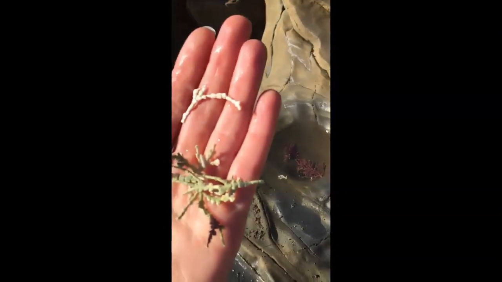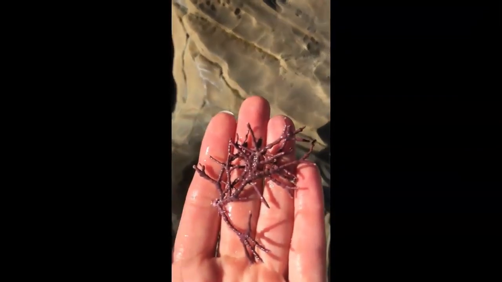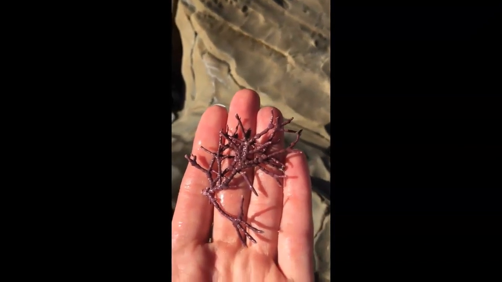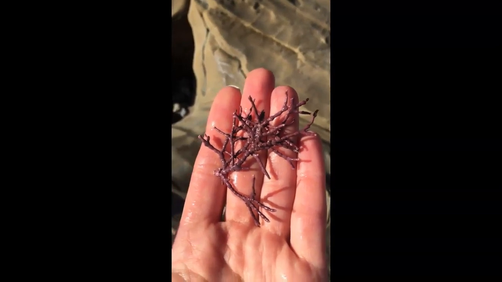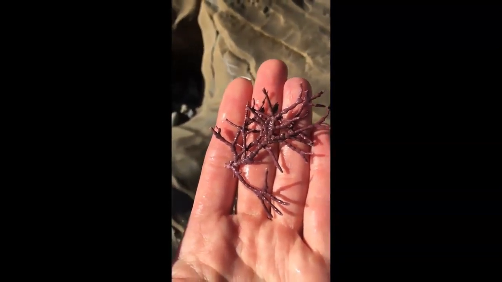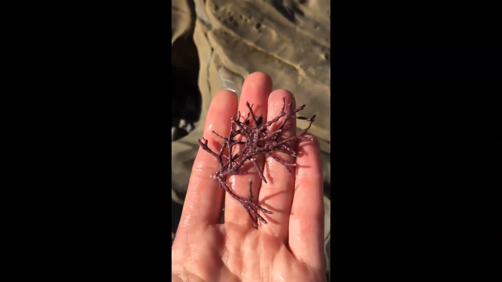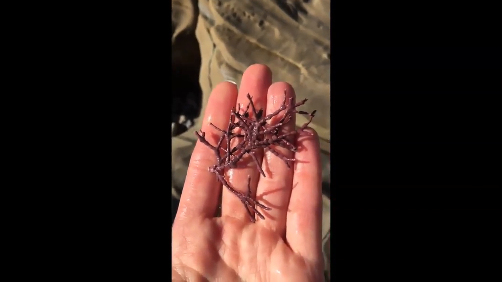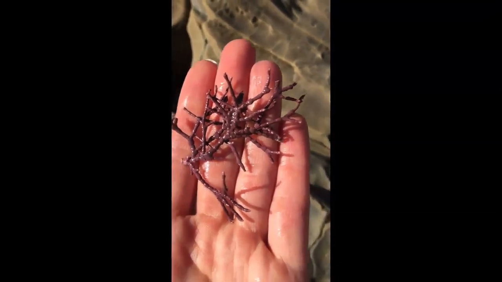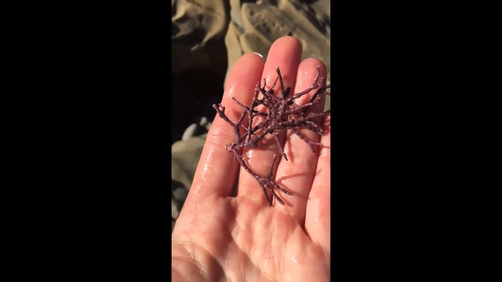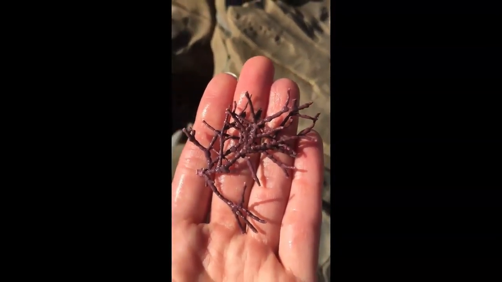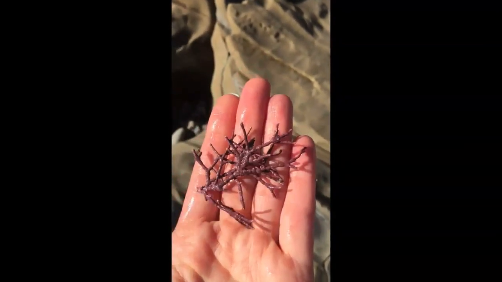So I also have some that is still alive, so I can show you the difference of what it looks like. So here is another example of red algae, and red algae, like you learn about in the video about algae and kelp and coral, actually comes in more kind of ranges of shapes and sizes, and so this is like a perfect example of that.